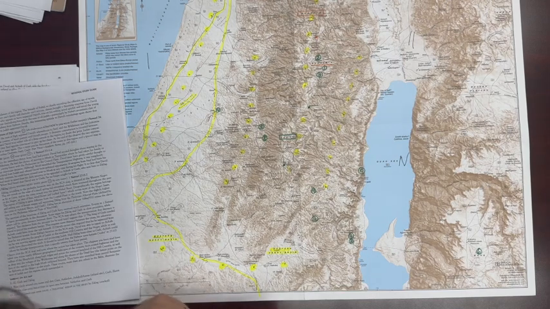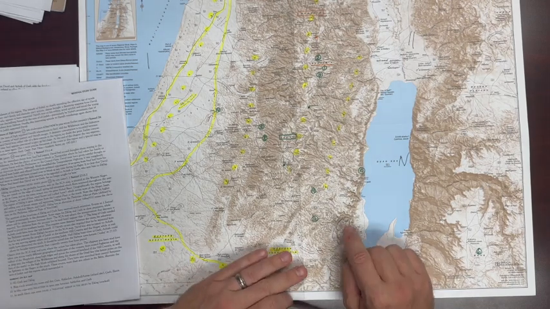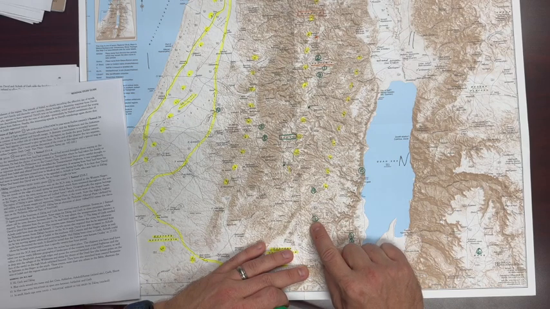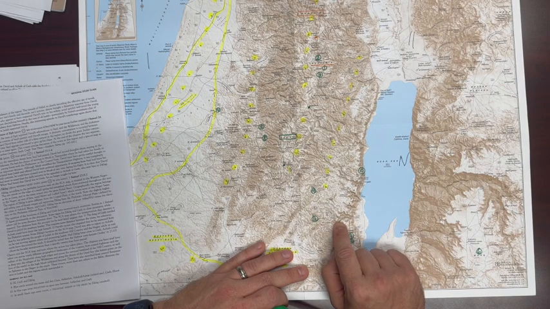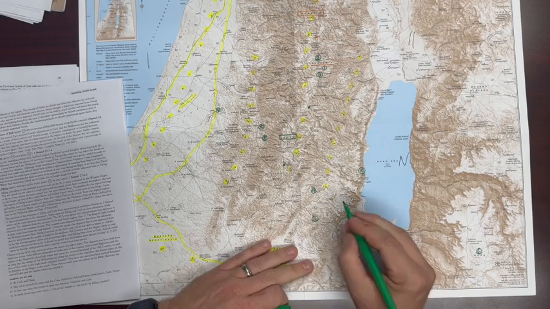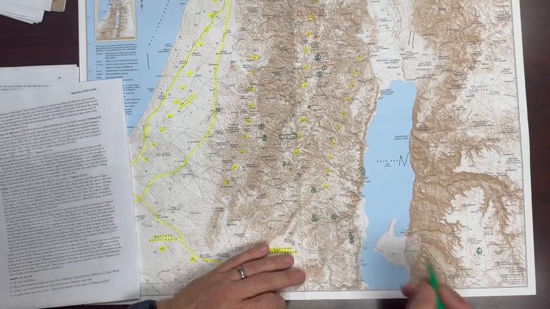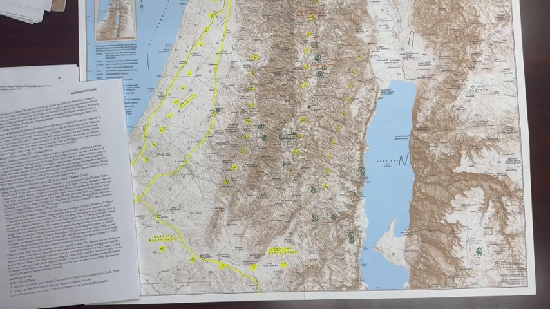Once again, we're in the wilderness of Ziph. This time, we're going to be really more to the right of the number 12 by the elevation that says 428, 1404. Put a 13 there. I invite you to read 1 Samuel 26 and the paragraph that follows.